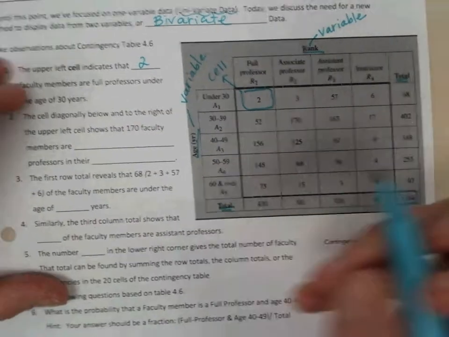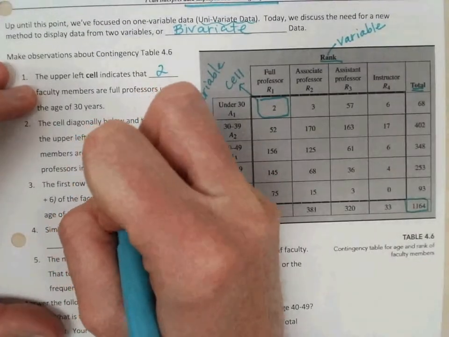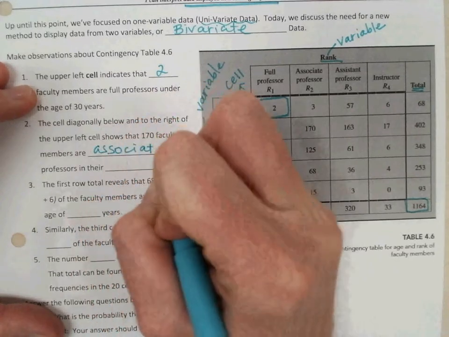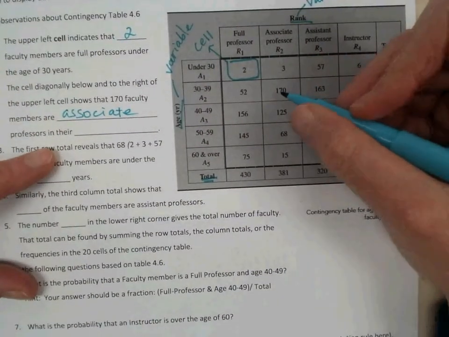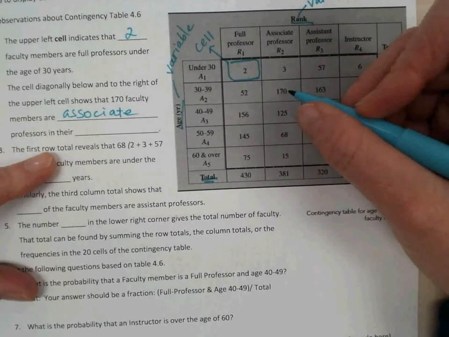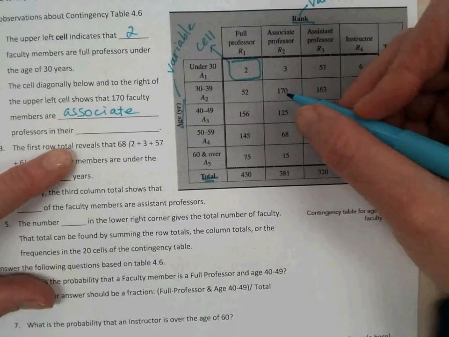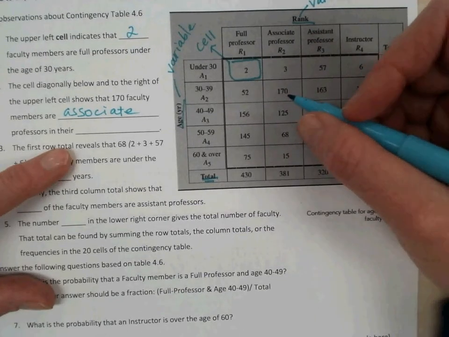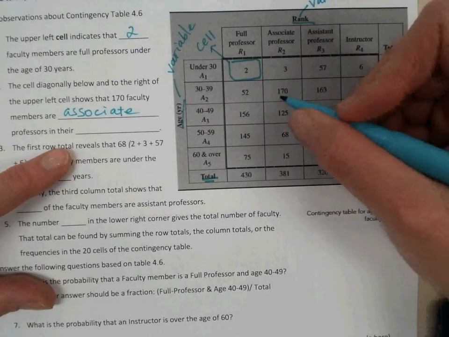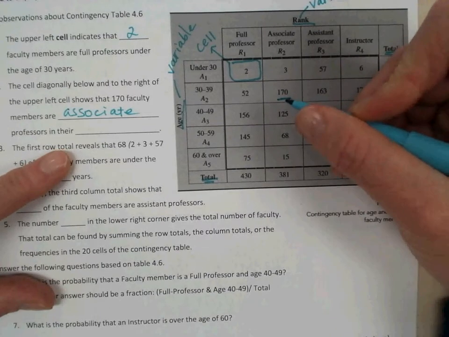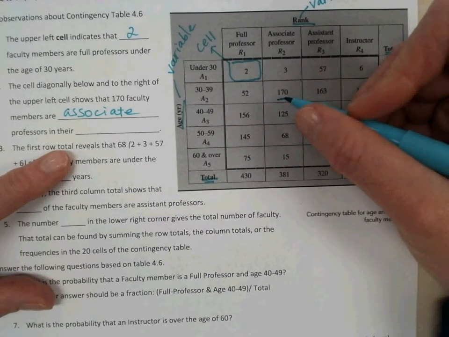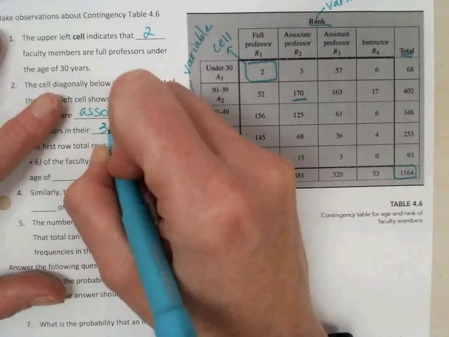Associate professors. Associate professors in what age range? So we're looking at this 170 here. Yep, in their 30s. Good.